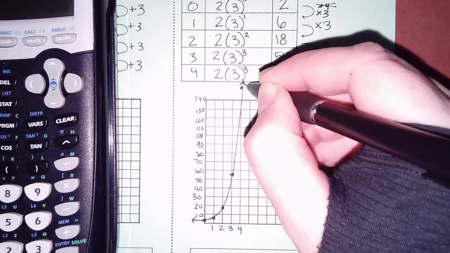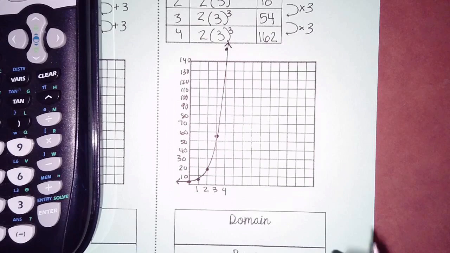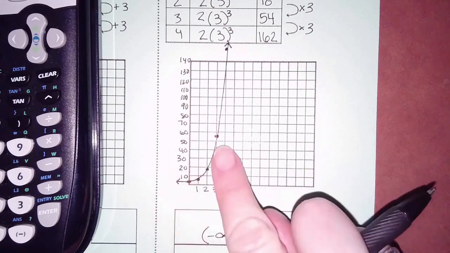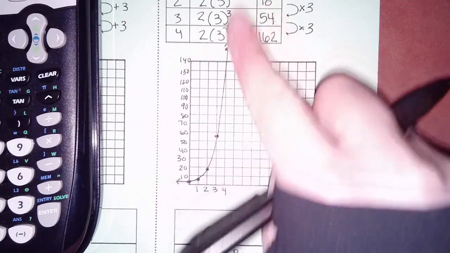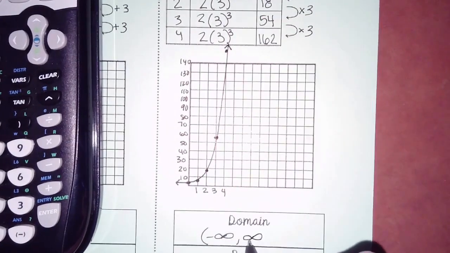And it's going to keep growing up and up and up forever. So the furthest point to the left would be like a negative infinity. And the furthest point to the right, it's going to keep going up and to the right forever. It's going to slowly get wider, but it will get wider forever, so positive infinity.